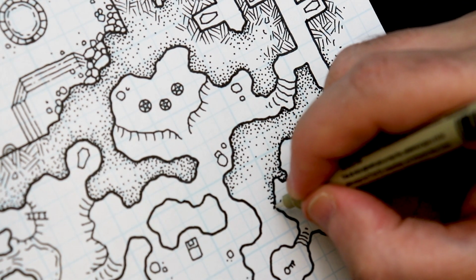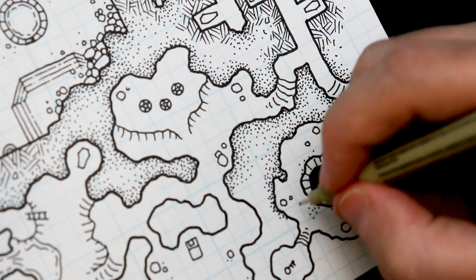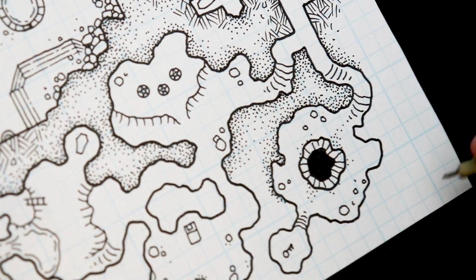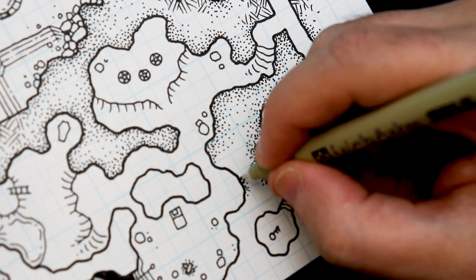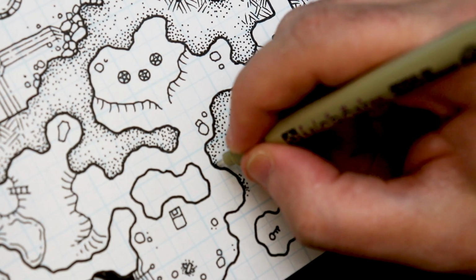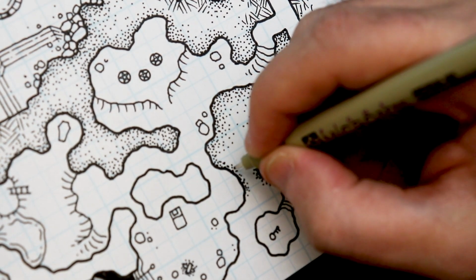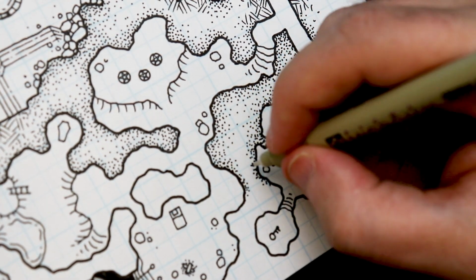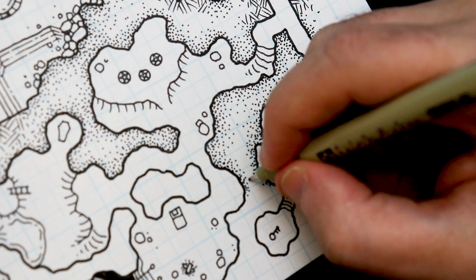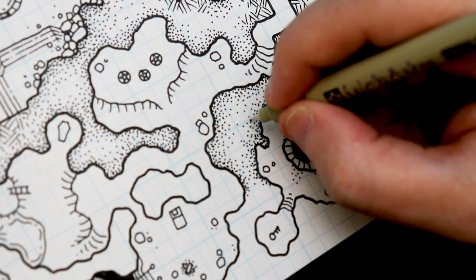I'm trying to condense the most dots near the cave outlines and then sort of fan them out and make them less dense as the pattern moves away from the dungeon walls. And the cool thing is, if you squint, you can really tell how much the dungeon pops off the page. It's almost like adding a layer of gray underneath the drawing, and it's really exactly the effect I was going for. Okay, so adding these textures are definitely the most tedious part of drawing this dungeon map.